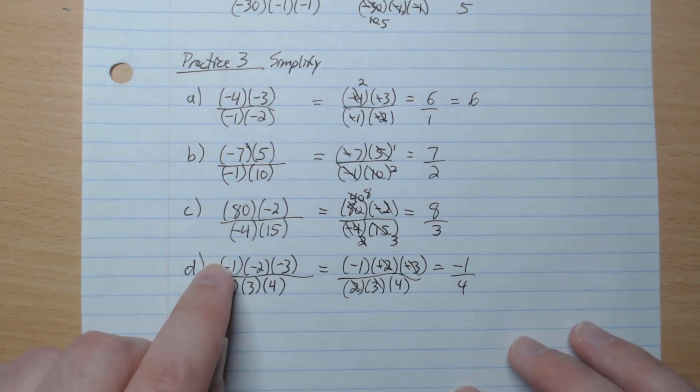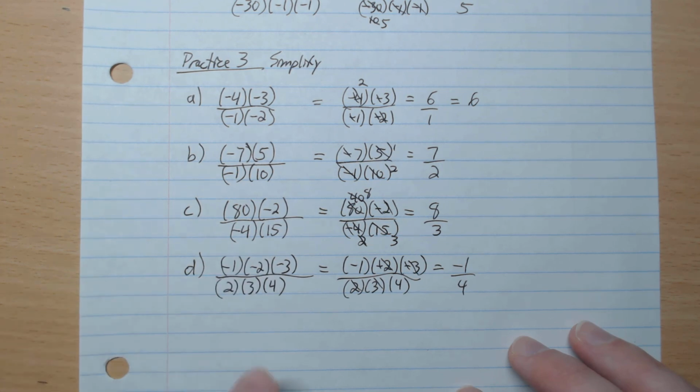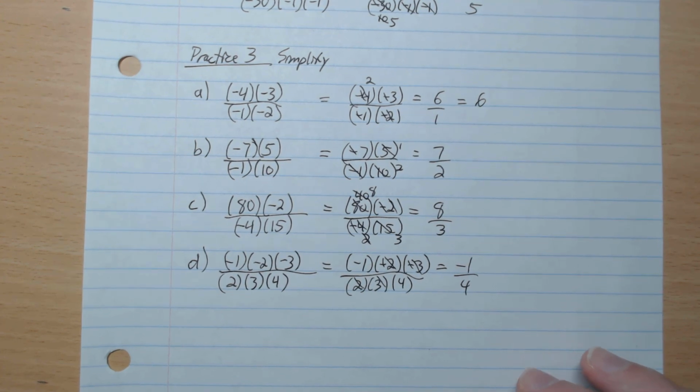D. Negative times negative. That cancels out. What's left is one of the negatives. 2 and 2 cancels out like that. 3 and 3 cancels out like that. So what's left is negative 1 over 4. And that's it. It's that easy.